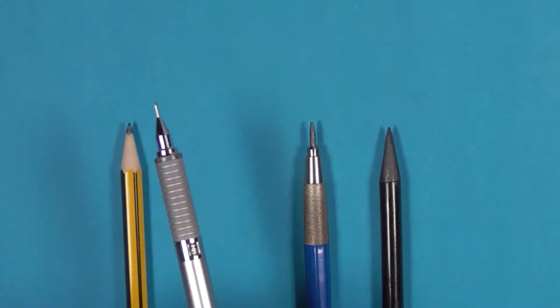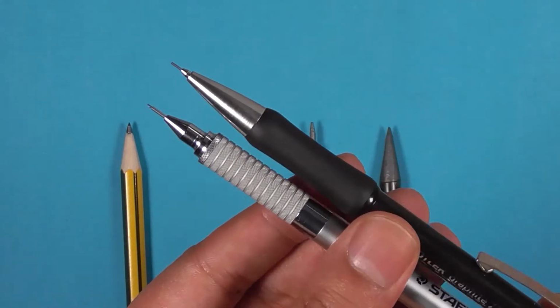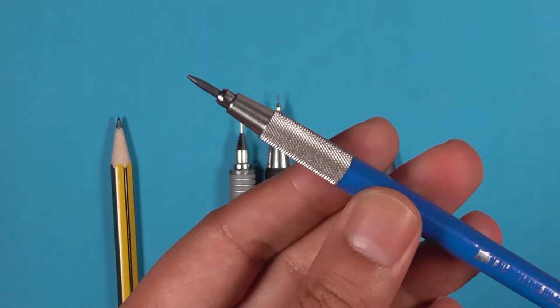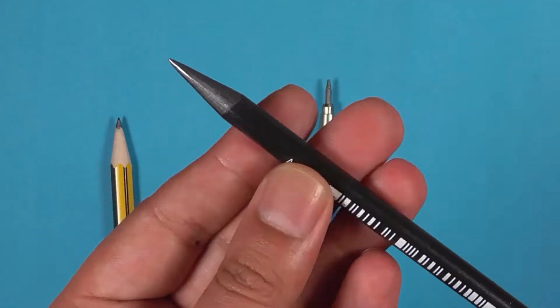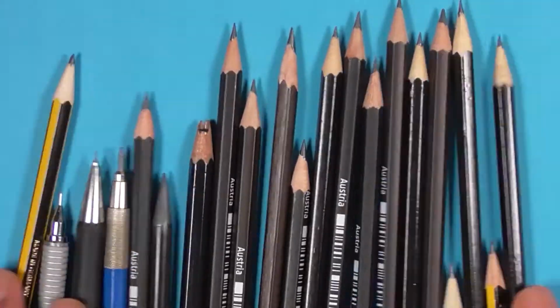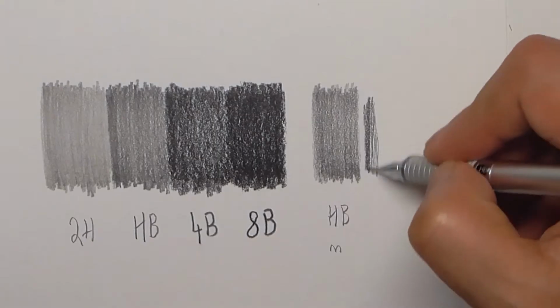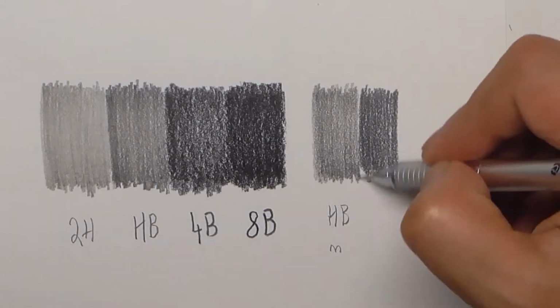In this class we will be looking at the different types of graphite that you can get in the art stores and the different formats that graphite is available in. We will also be looking into the details of the H numbers, the B numbers, the different grading numbers of graphite that you have at the end of your pencils.